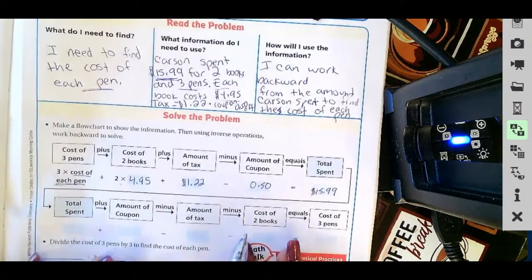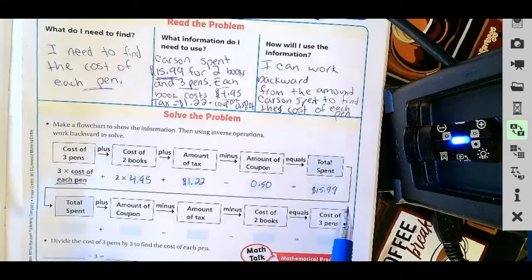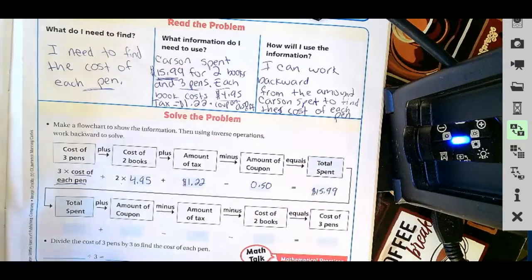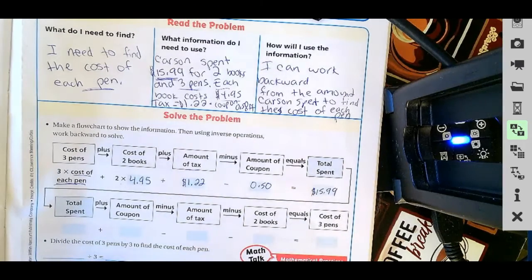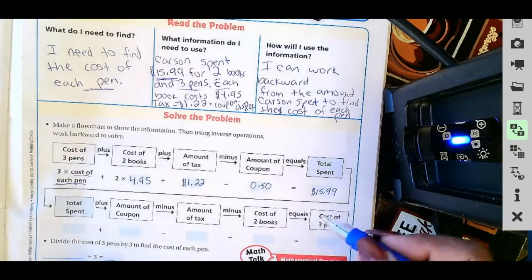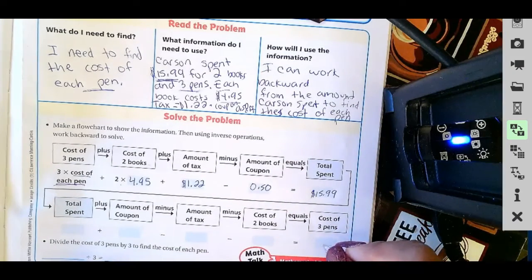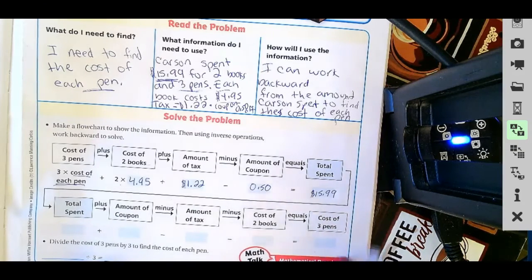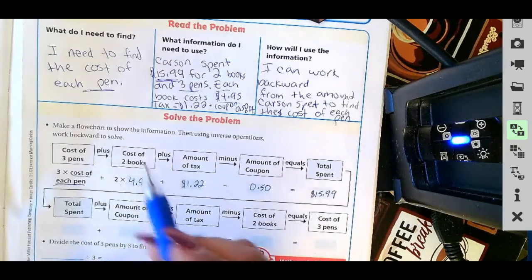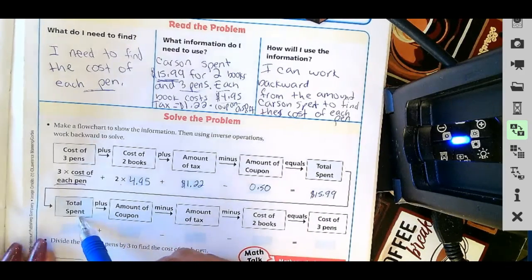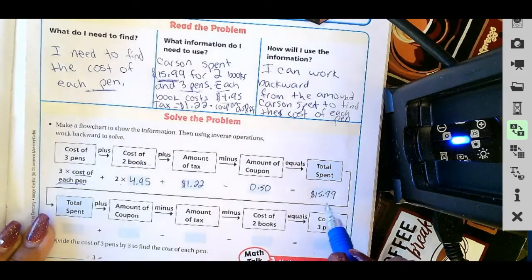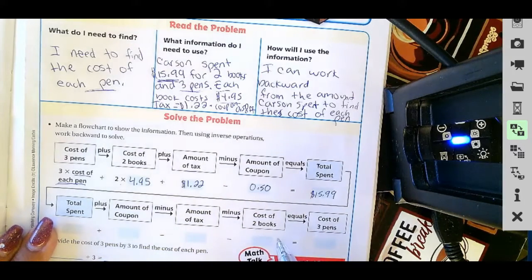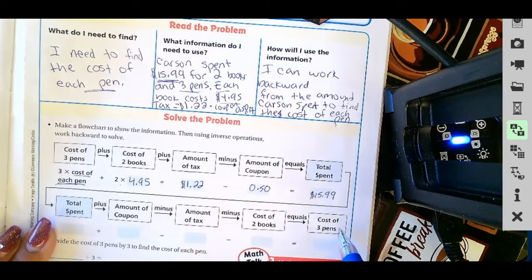Now, let's go ahead and work this backwards. We're going to write this as an inverse so that we can have the cost of the 3 pens on my right side. We're going to start by doing the total spent and then add the coupon. We're going to subtract the tax, subtract the cost of the books, and that should give us the cost of the pens.